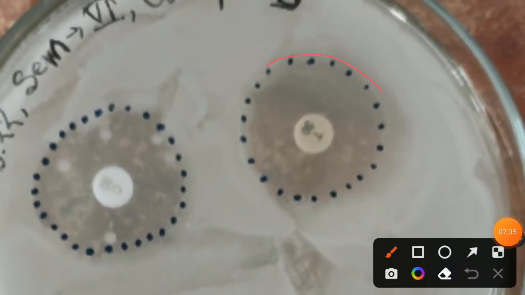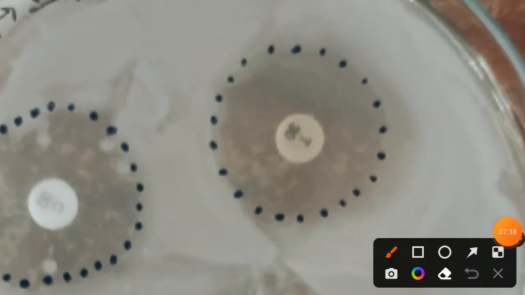Why do we get a zone of inhibition, and what is a zone of inhibition? Let's discuss. As I have told you, the disc is impregnated with antibiotic, so we will place those discs in such a way that the antibiotic can diffuse into the adjacent surfaces.